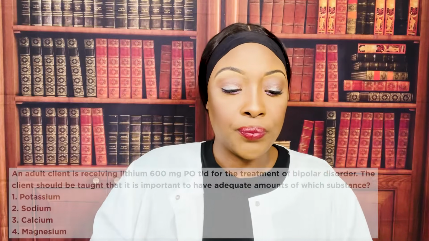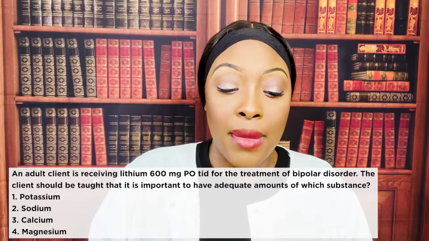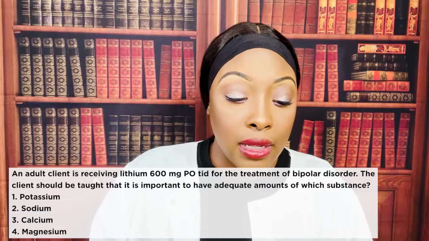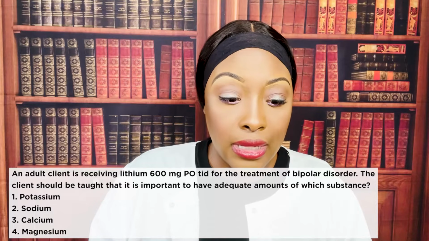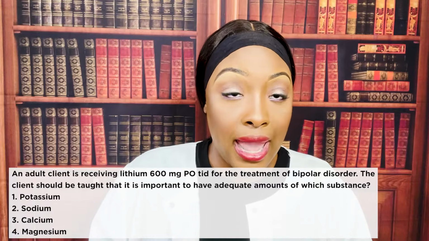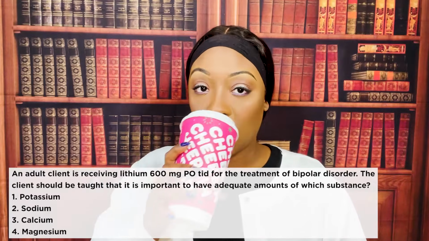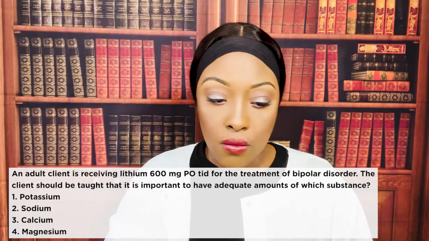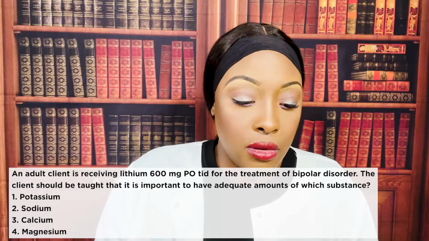Next question. An adult client is receiving lithium 600 milligrams by mouth 3 times a day for the treatment of bipolar disorder. The client should be taught that it's important to have adequate amounts of which substance? 1, potassium, 2, sodium, 3, calcium, or 4, magnesium. And the correct answer, guys, is sodium. What number is sodium? 2.